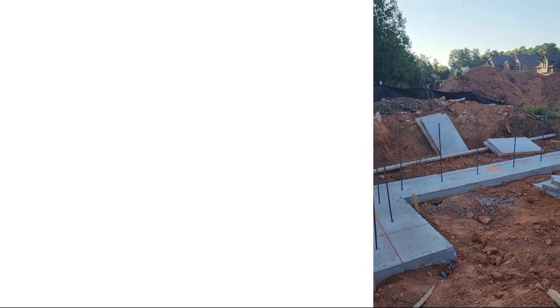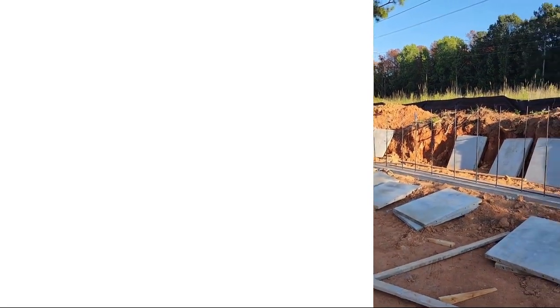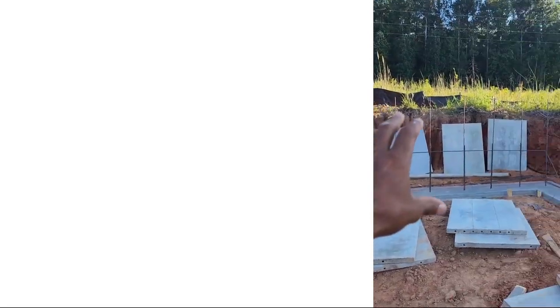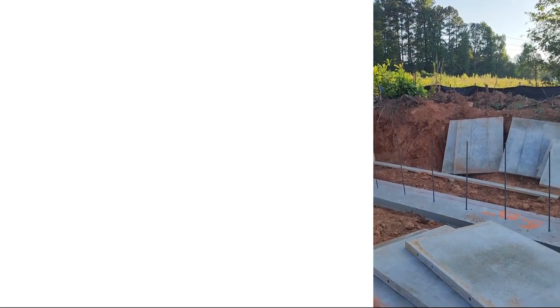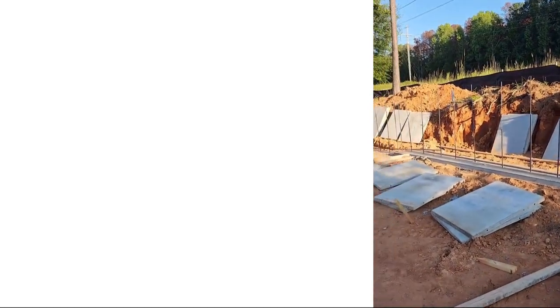Then we're going to pour this wall. And these are the panels that are going to be put together to form the concrete wall, and then we're going to pour concrete inside of it.